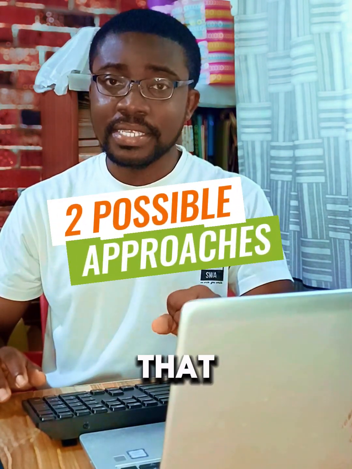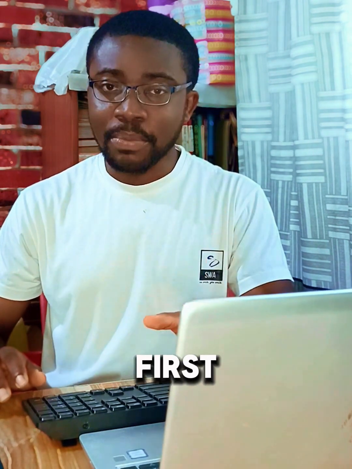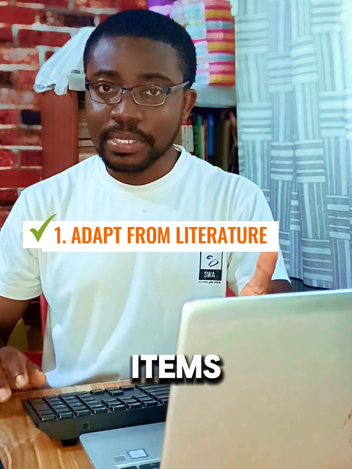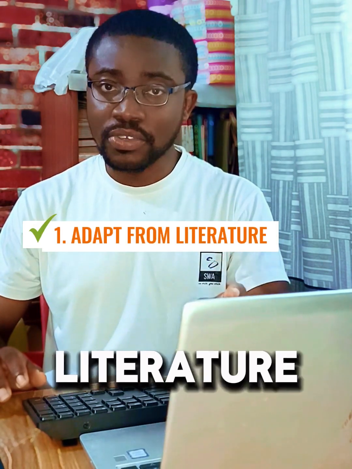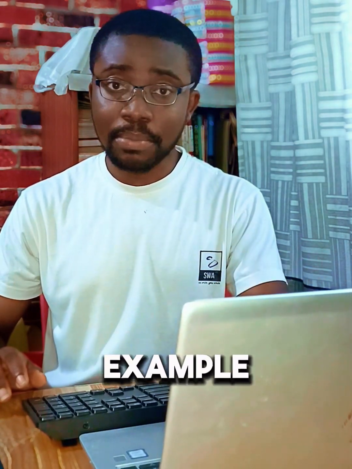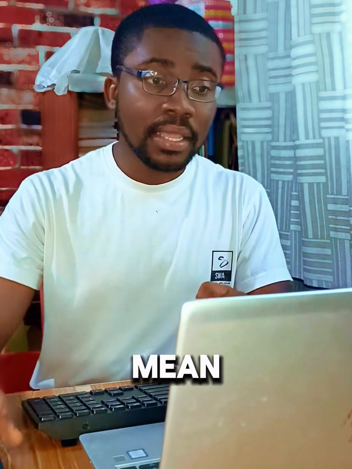So to develop a questionnaire, there are two possible approaches that you can use. So we're going to begin with the first approach. With the first approach, you can develop the questionnaire by adapting the items for your questionnaire from literature. So let's make it simple for us to understand. So I'm going to use this example. So let's go straight into this example and let me illustrate what I mean.